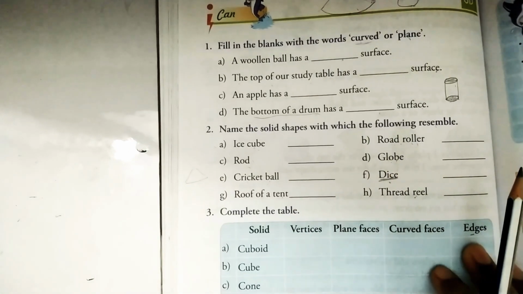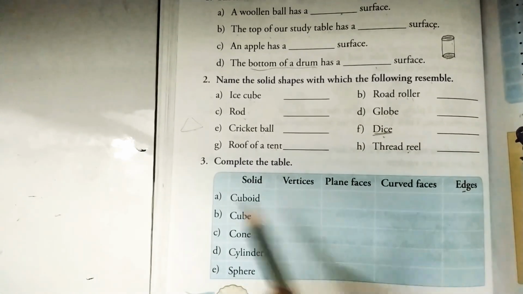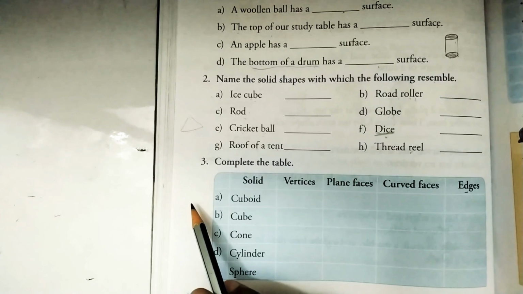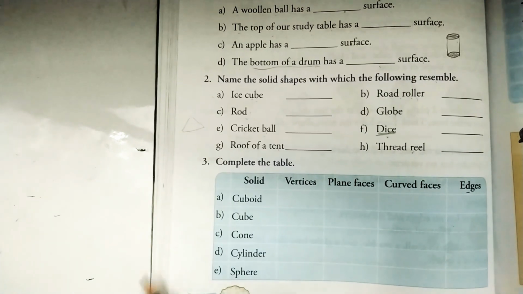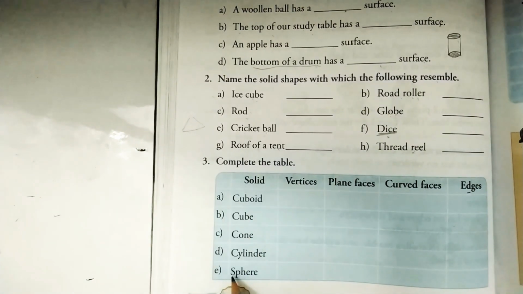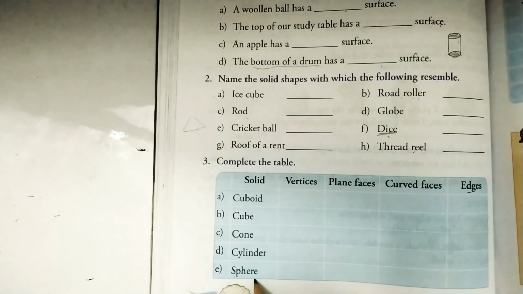Now let's move to the next one, that is complete the table. I want you to do the third part as homework. We have all discussed this, right? So complete this exercise neatly in your notebook.